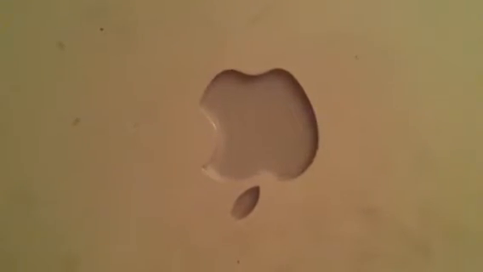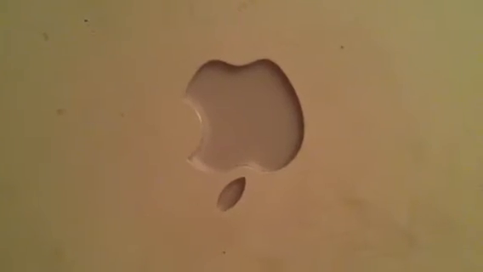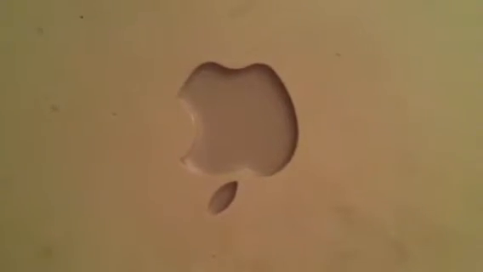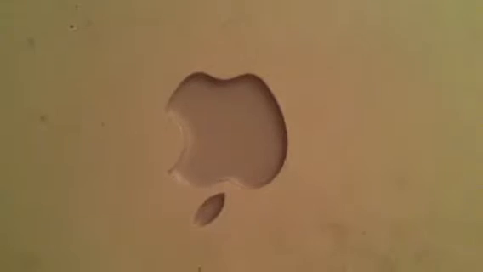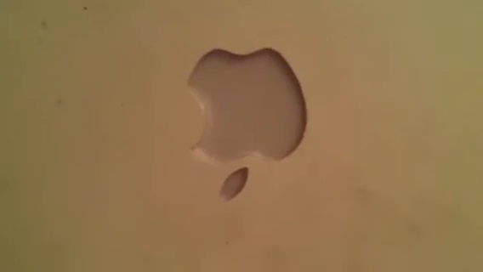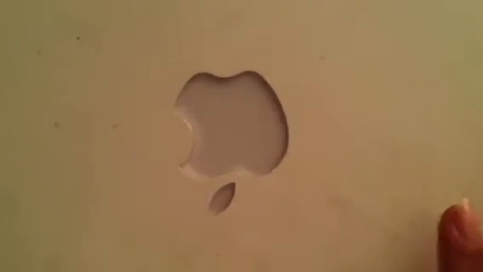Alright, so here we have my old iBook G4. This is a 2005 with a 1.42 gigahertz G4, 512 meg of built-in RAM. The expandable bay is empty, and the 60 gig hard drive, and the system is currently running OS X Tiger. Let's go ahead and open it up.